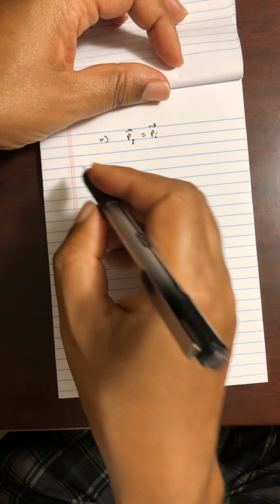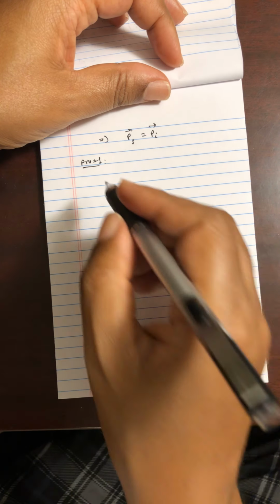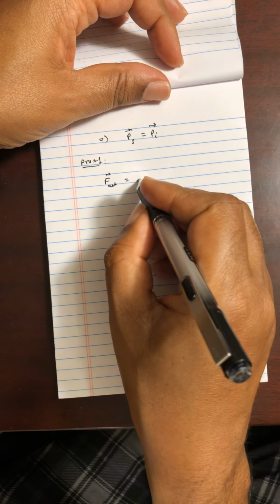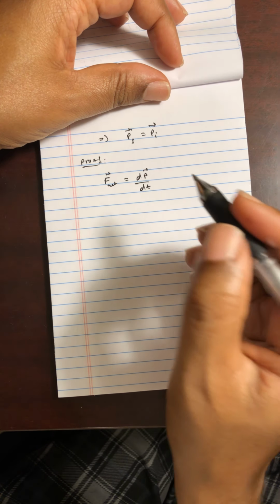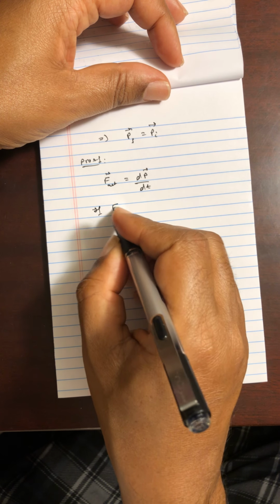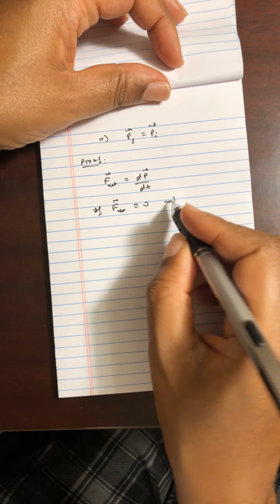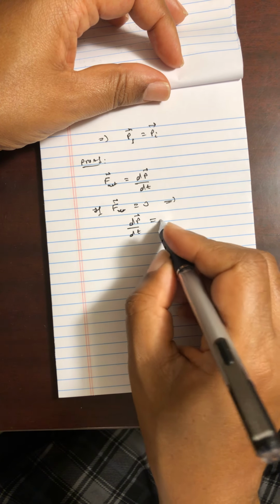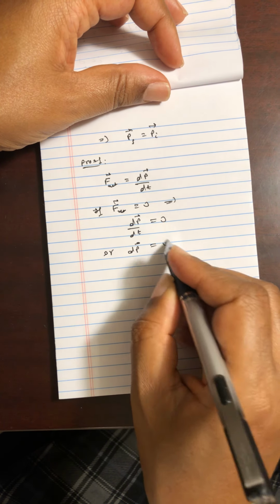All right, so let's try to prove it. We're going to start from the statement of Newton's second law in terms of momentum. That law says the net force acting on an object equals the rate of change of momentum with respect to time. Okay, so if F net equals 0, that implies dP by dt is 0, or dP is equal to 0.